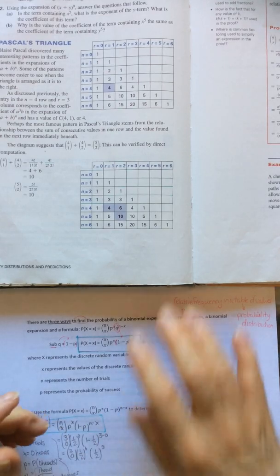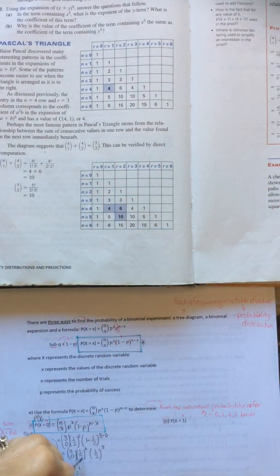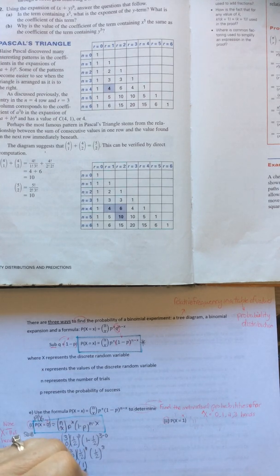So 3 choose 0 is 1. 1/2 to the 0 is 1. 1/2 cubed is 1/8. So 1 times 1 times 1, all over 1 times 1 times 8, is 1/8. So the probability of getting 0 heads is 1/8.